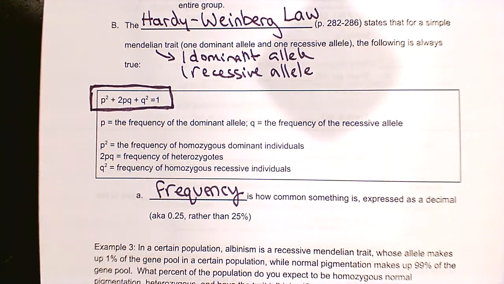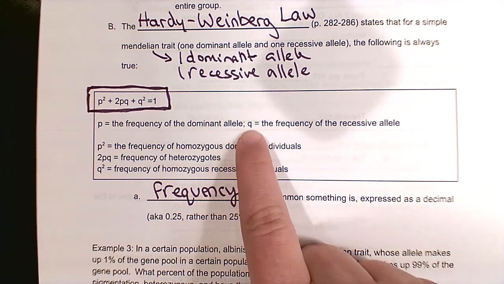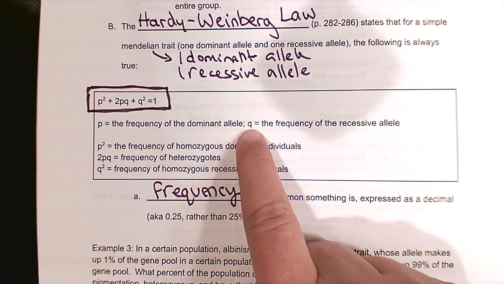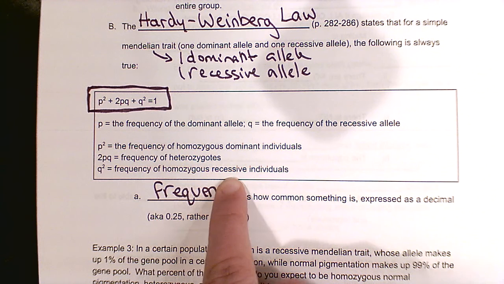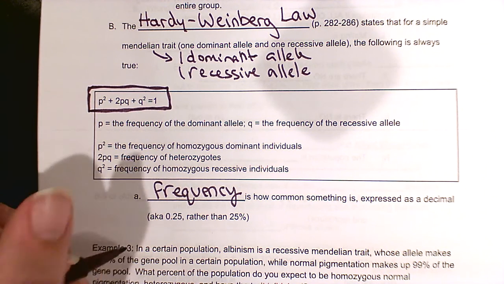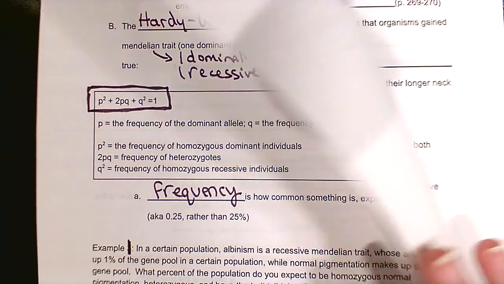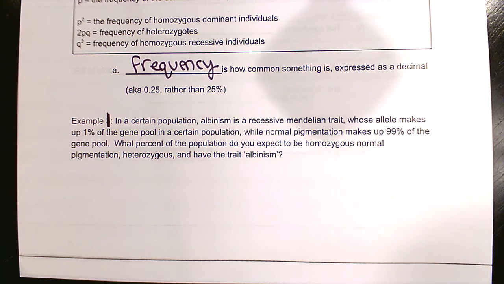And we can use this in two ways. If we know p and q, we can plug those into our equation and figure out how common each of these different genotypes probably is. Or if we know the frequency of the homozygous recessive individuals, we can also work backwards to figure everything else out. So I made an example of each. I have no idea why this is example 3. Let's make it example 1. The next one's 2, so I don't know how that got messed up. But we have example 1.